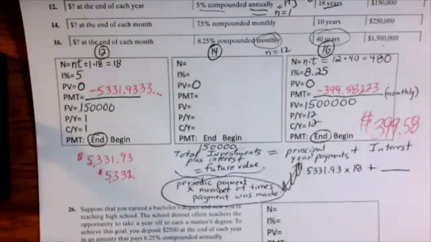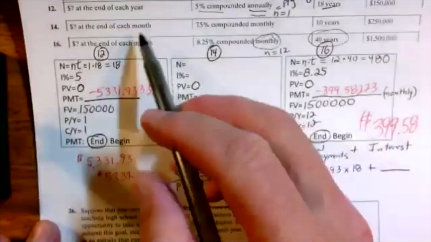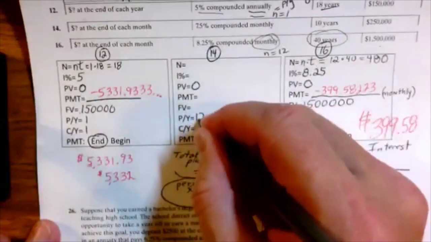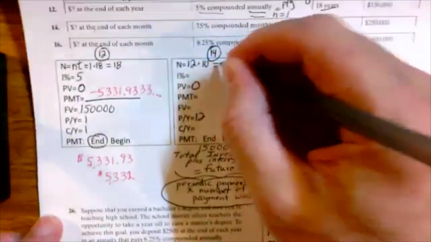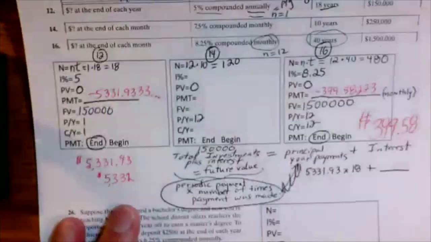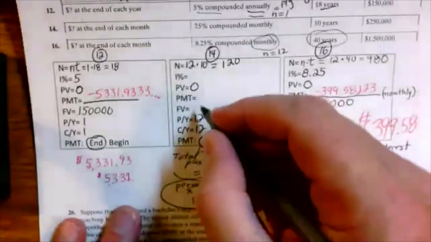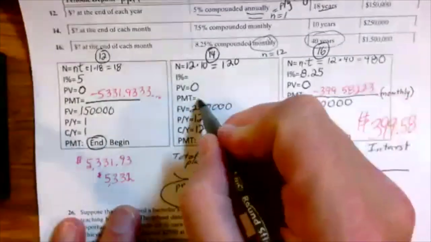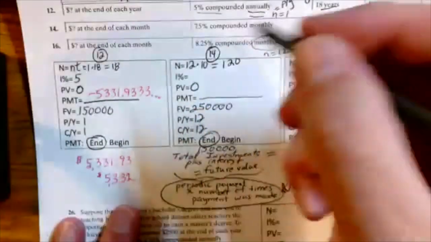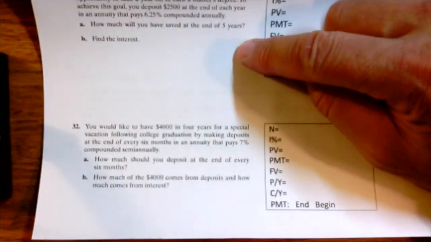All right, I'm seeing a lot of the same answer, so that is good. Here, 14 is another monthly, and so we have to take 12 times the number of years, 10. So you should get 120 up here. And then both these numbers down here are 12. Our targeted amount is 250,000. The payment is what I ask you to find for me, and the interest rate is 7.5. And you'll find that we actually use the same annuity formula.